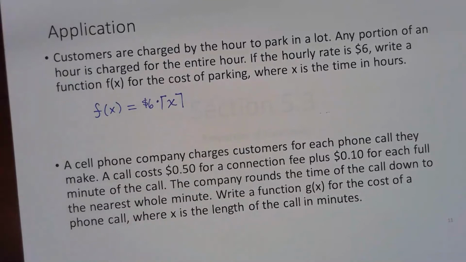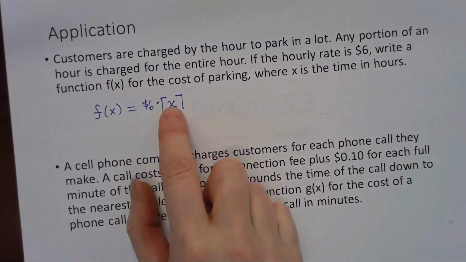If I park for 20 minutes, that's 1/3 of an hour. That 1/3 gets rounded up to a full hour.